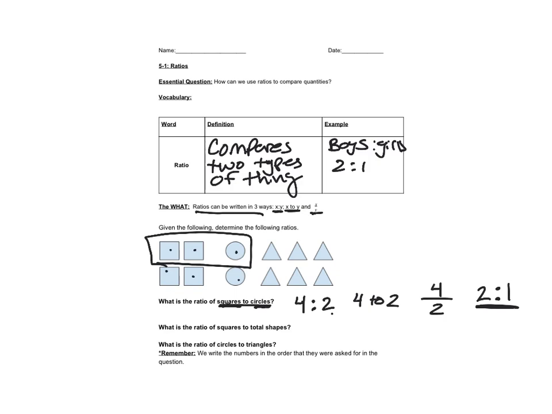Okay, let's look at this question right here. What is the ratio of squares to total shapes? Okay, so this time we are going to take a look at the number of squares and compare it to the total shapes. So the number of squares, once again, is 4.